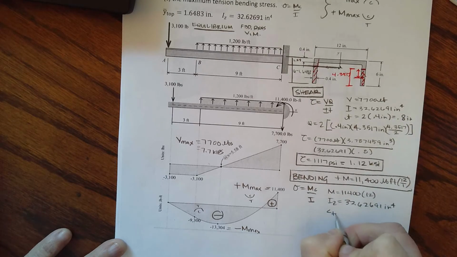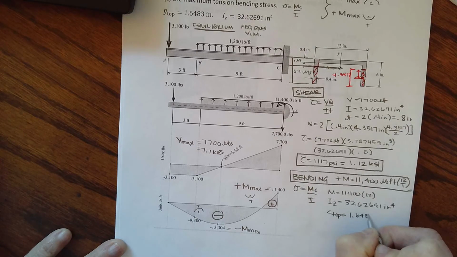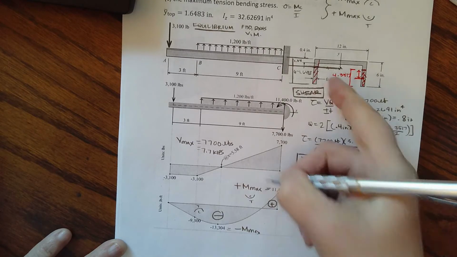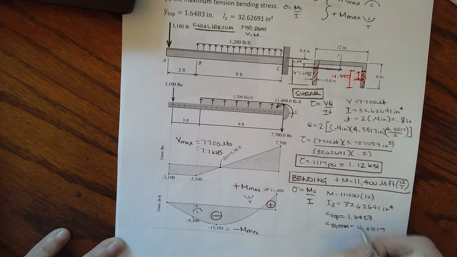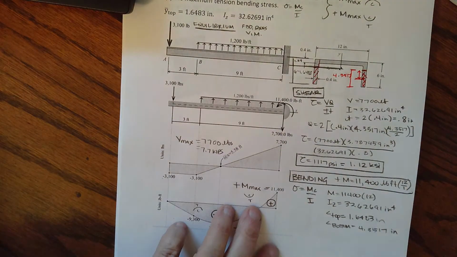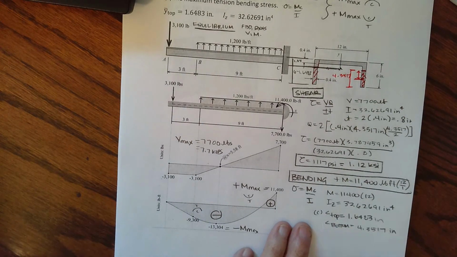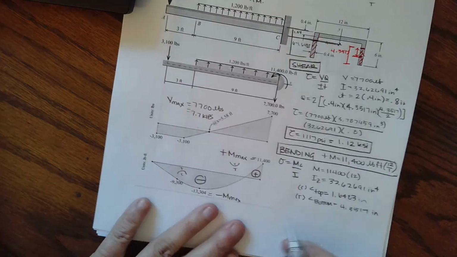I'm going to have C to the top, which was given as 1.6483, and C to the bottom, which is 4.3517. Again, if we add these, we get 6 inches. As I'm looking at my positive moment, going to the top gets me to my compressive fiber. As I go to the bottom, I get to my tension fiber.